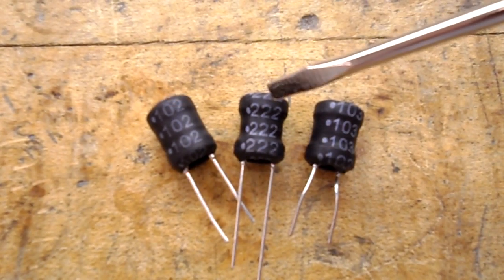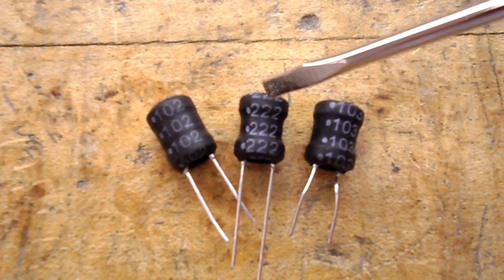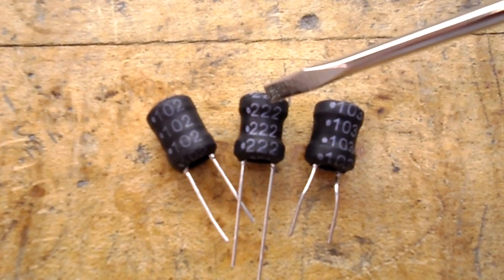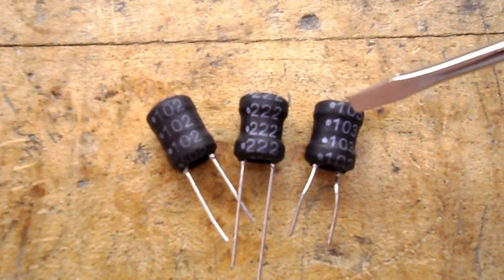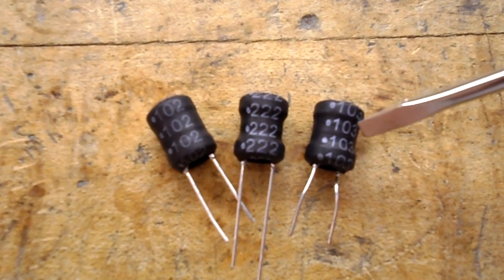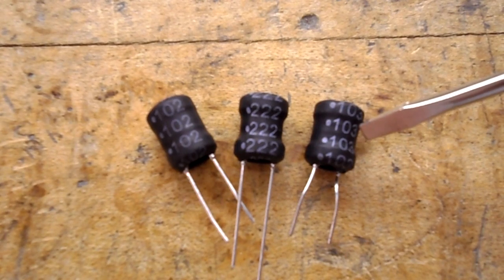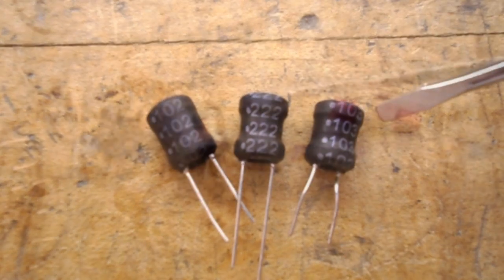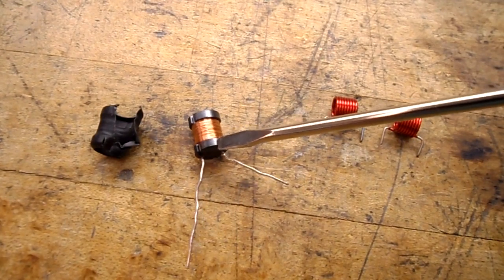The 222 is 2200 microhenries or 2.2 millihenries. And the 103 is 10,000 microhenries or 10 millihenries. I just wanted to show you your inductor.